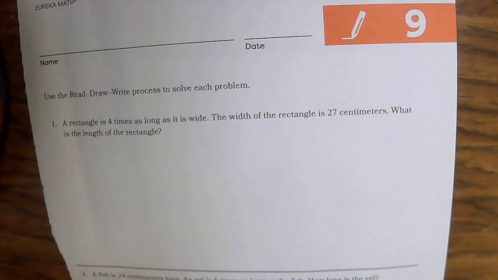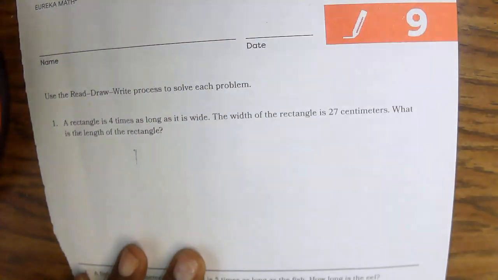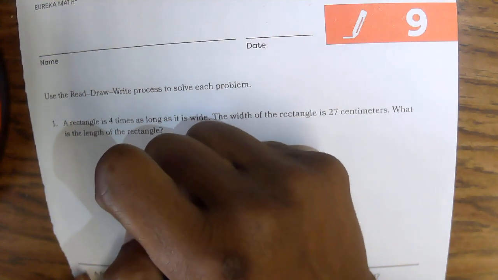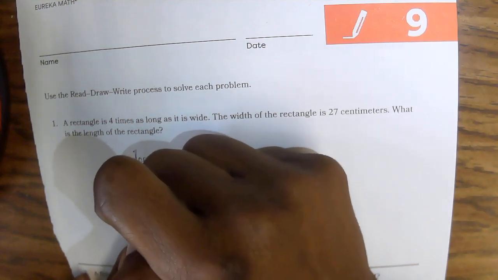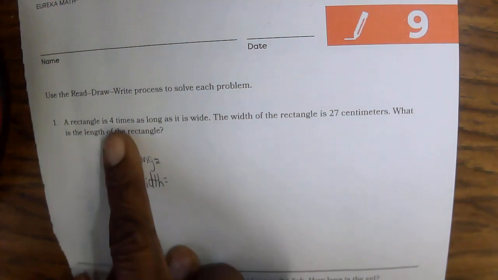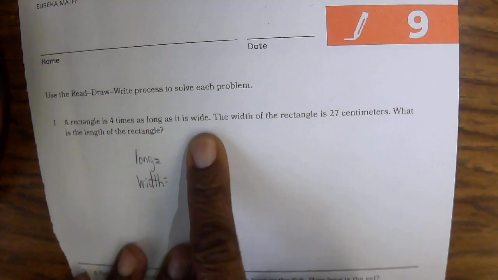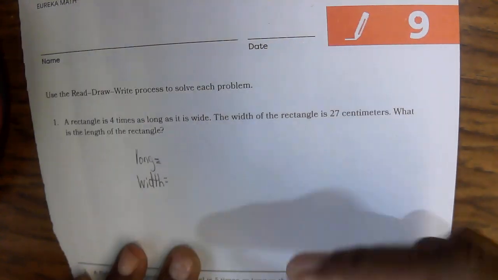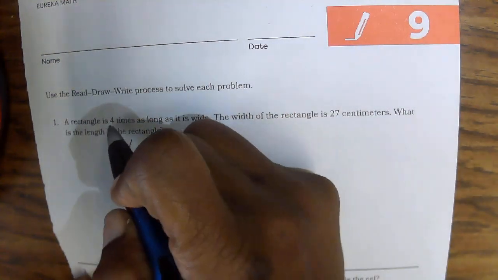So the first thing, what two things are we comparing? We're comparing the length, that means how long it is, with the width, how wide it is. Okay? A rectangle is 4 times as long as the width. So which one is longer, the length or the width? The length is. So we'll put a check there. And it's how many times? 4 times.